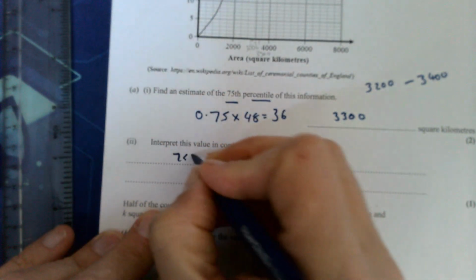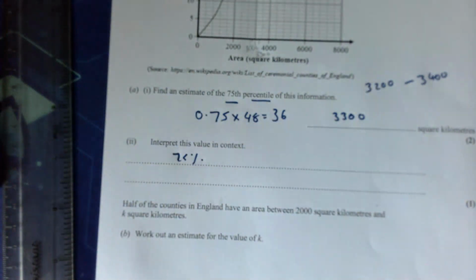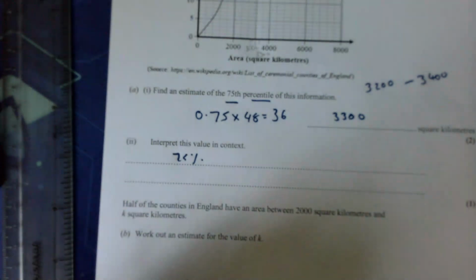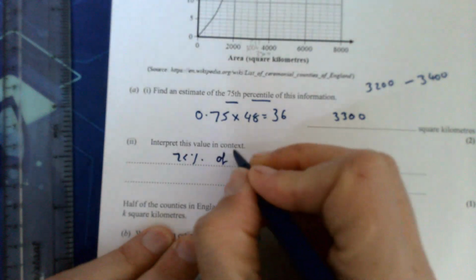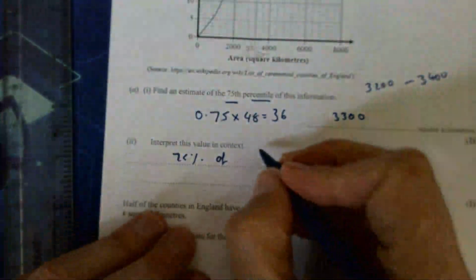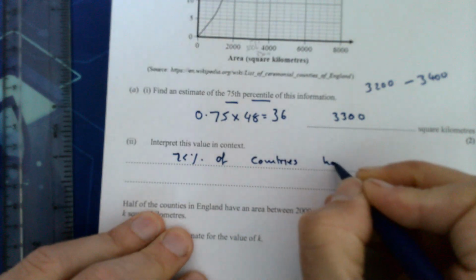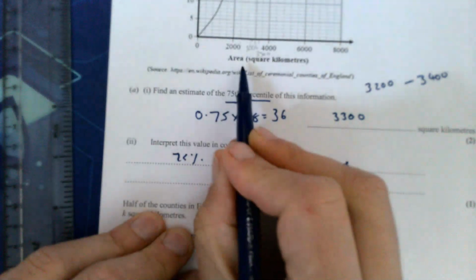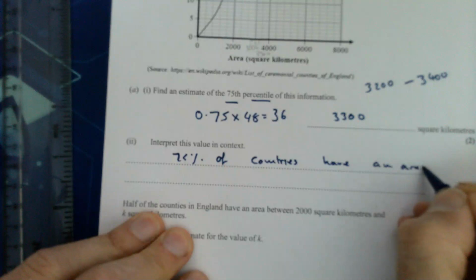So it's 75%, and we were talking about countries because it's in the question. 75% of the countries have, and it's about area, so we can take that word, an area, because it's in the question.